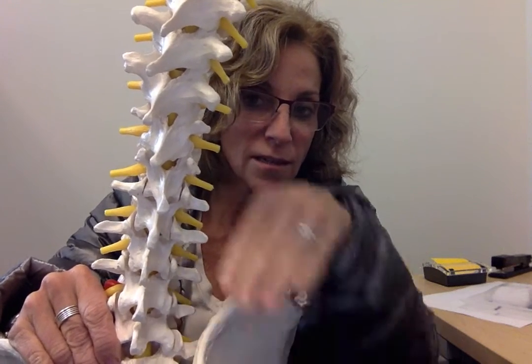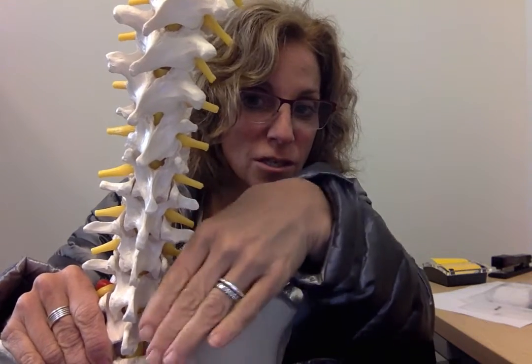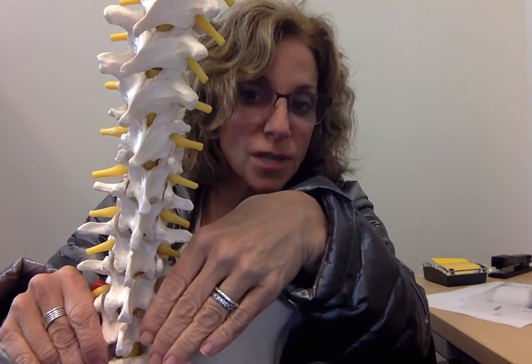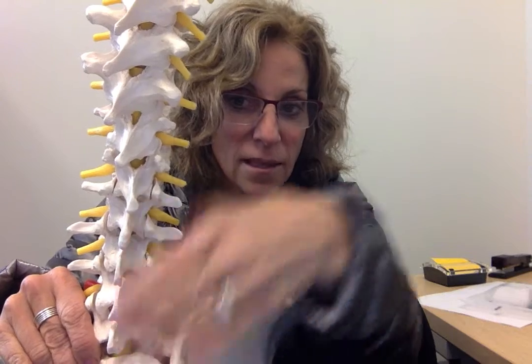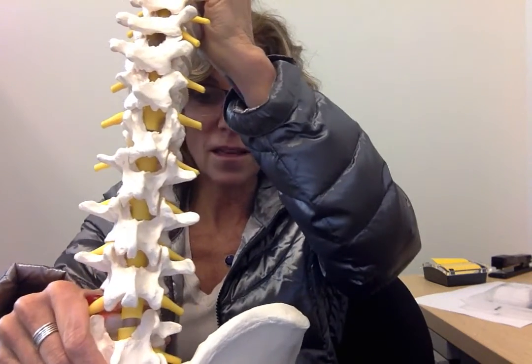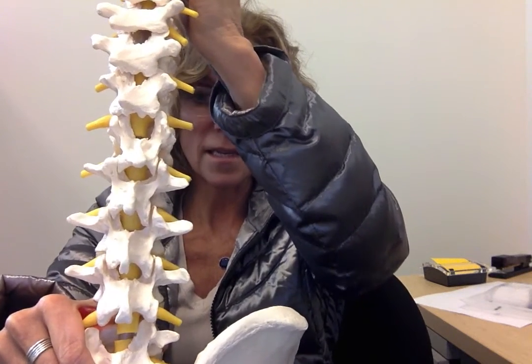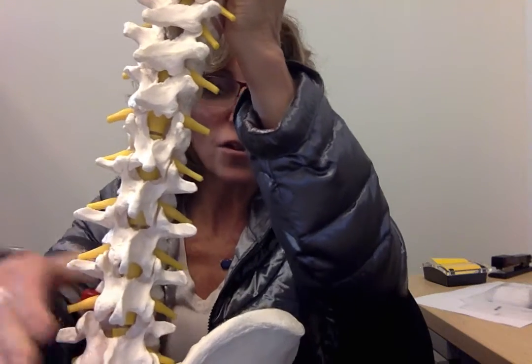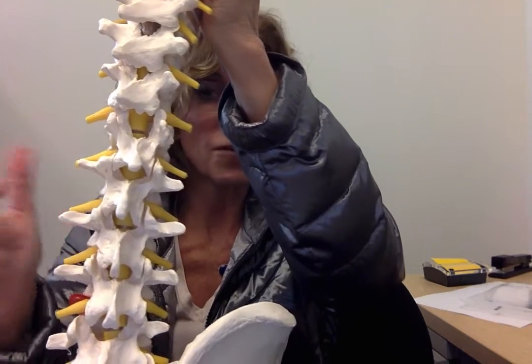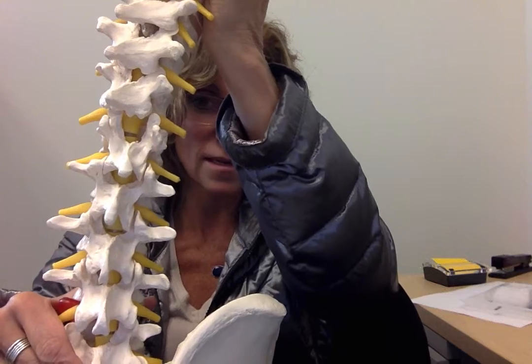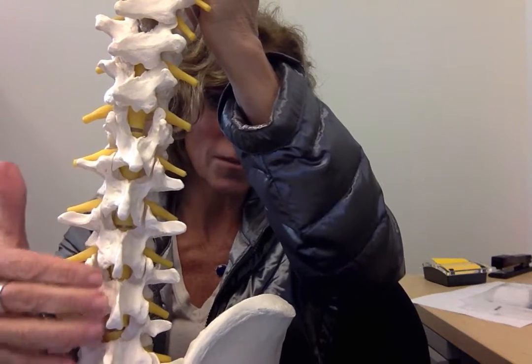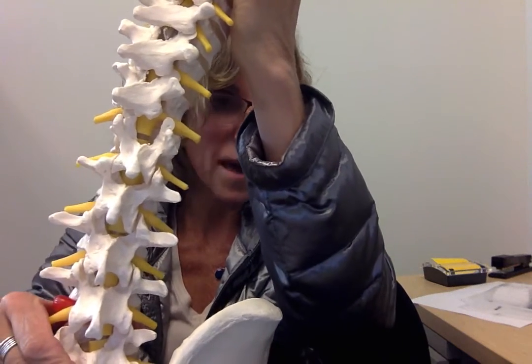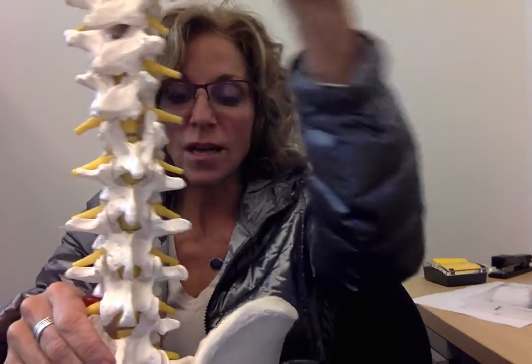Side bending toward shuts down, and it also rotates, so it still shuts down. In flexion, everything opens, and I side bend one way. The other side actually opens up. So if I flex and side bend to the right, I also rotate to the right, so my left side opens up maximally. Okay? So that's what Fryette says.